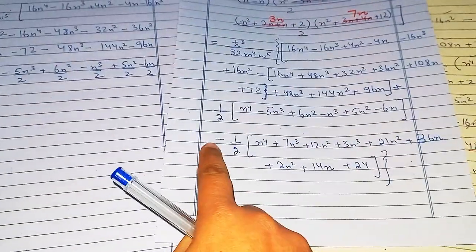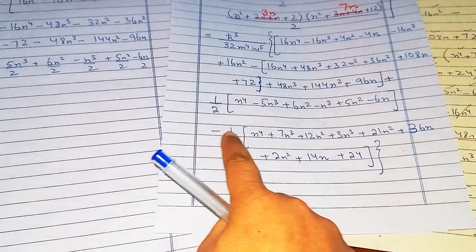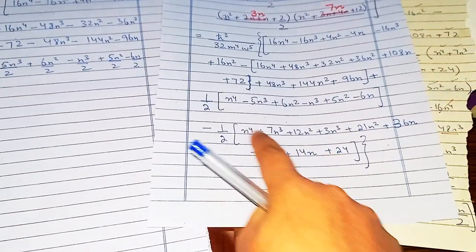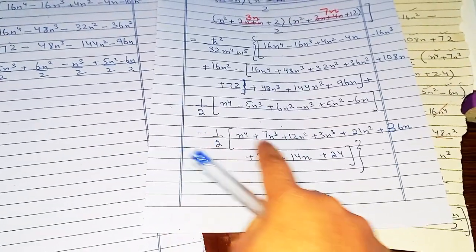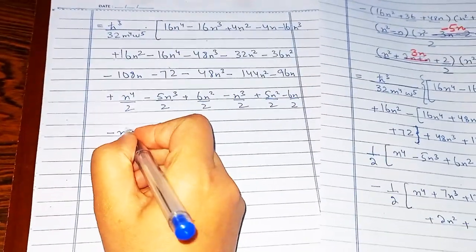Now the next term has a negative sign with it as well, so we have the change of signs. They will all be negative because they're all positive right now. So if we multiply negative inside, they're all negative, and we'll write 2 in the denominator of each of these terms. So let's do that.